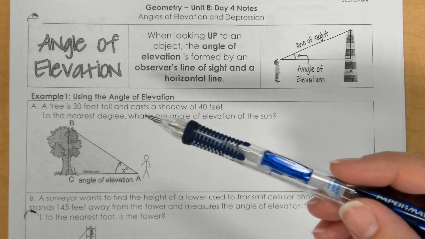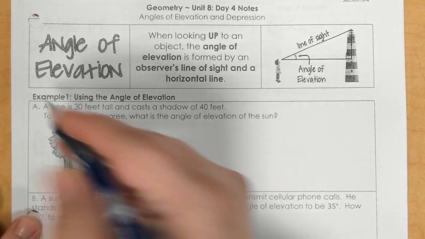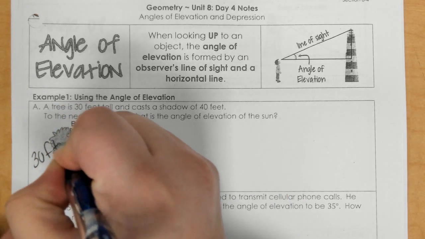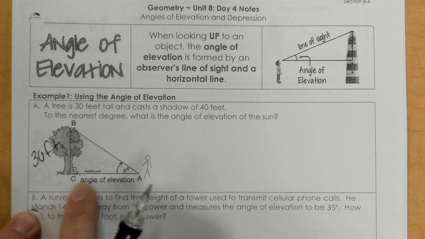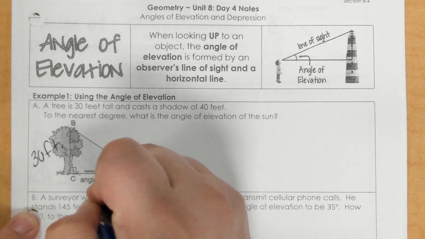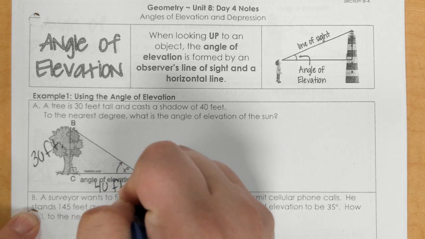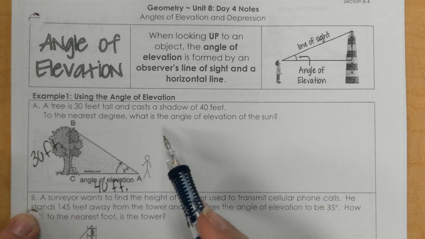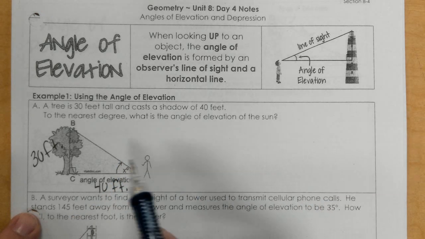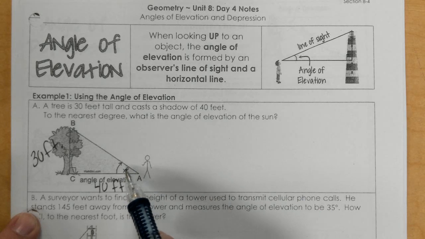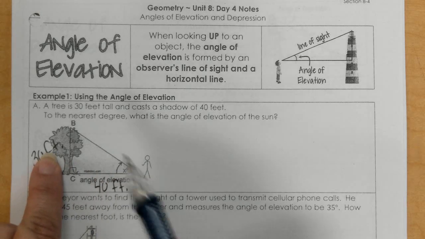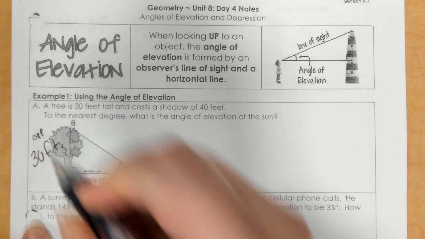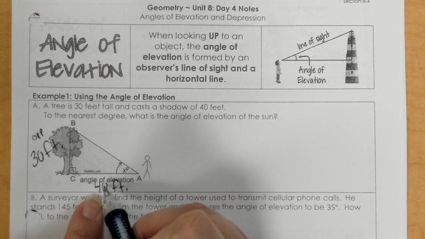Okay. So here's your person looking at the top of the tree. The tree is 30 feet tall, so we know that the tree is 30 feet, and casts a shadow of 40 feet. So this is the shadow here on the ground. To the nearest degree, what is the angle of elevation of the sun? So you can see that you're finding x. So from this angle x, this would be your opposite. This would be your adjacent.